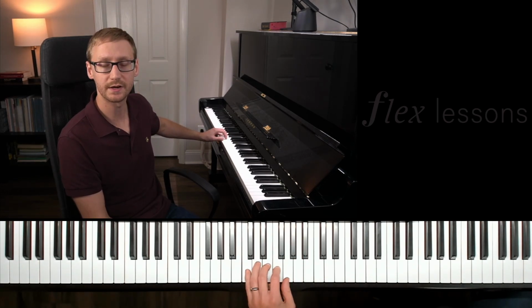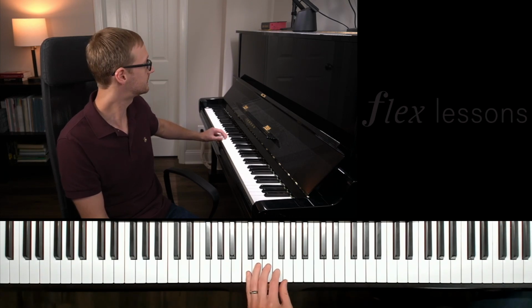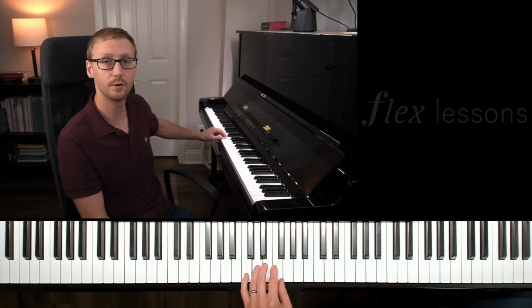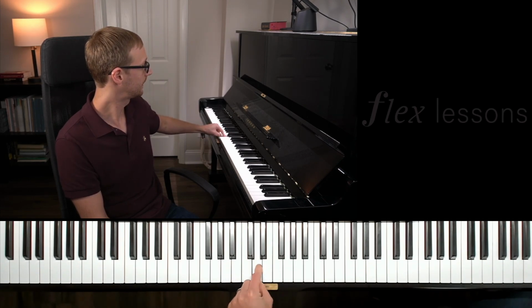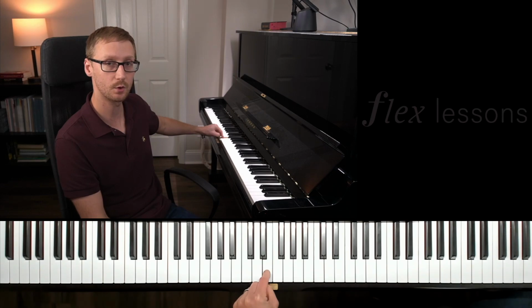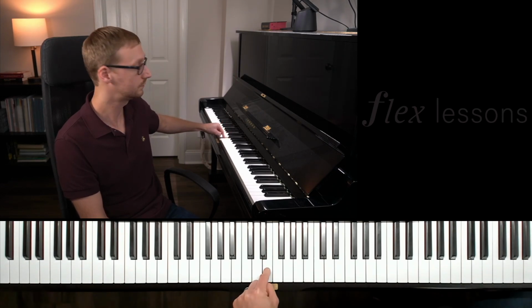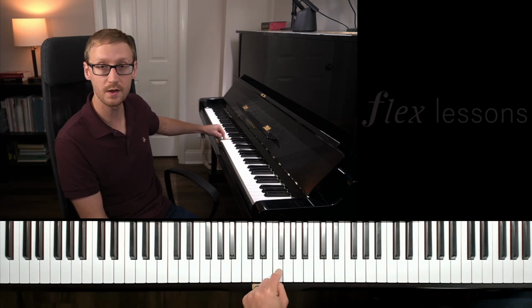And so what we're going to do is we're going to count half steps real quick. From the first note to the second note here, you'll notice we skipped a black key, so that's 2 half steps, 1, 2. And then from here to here, that's 2 half steps, or a whole step. So 1, 2. From E to F, that's just 1.